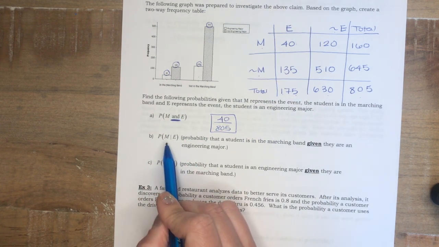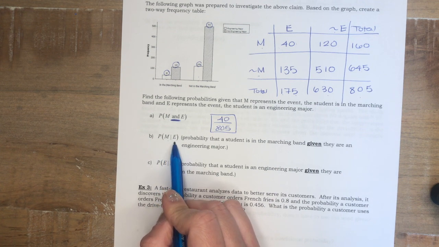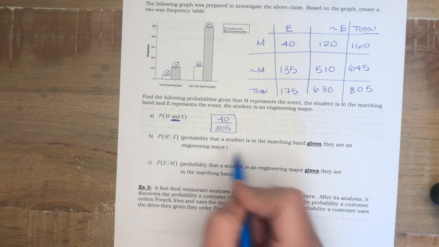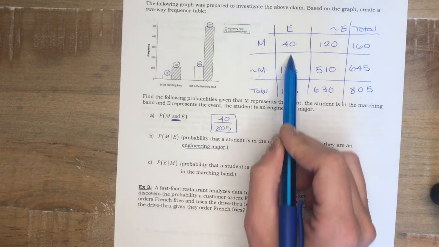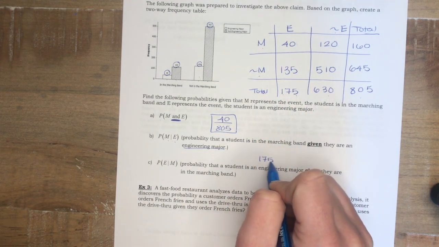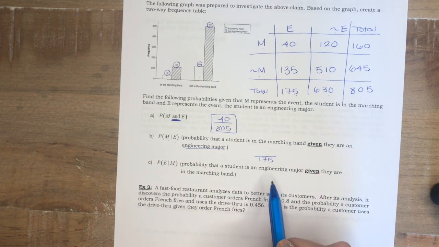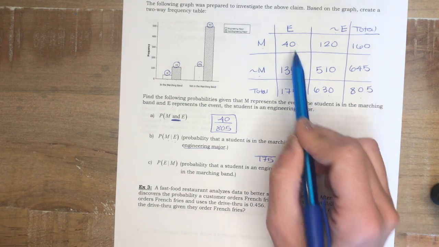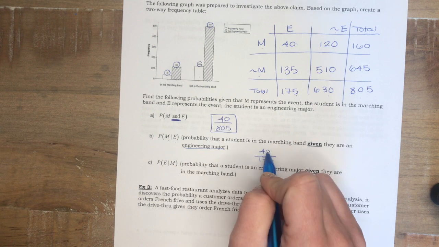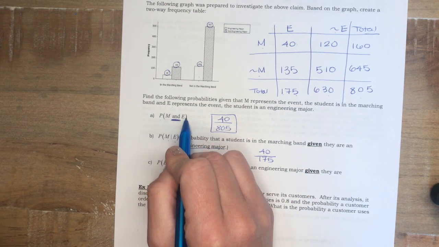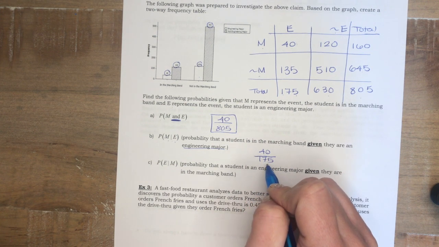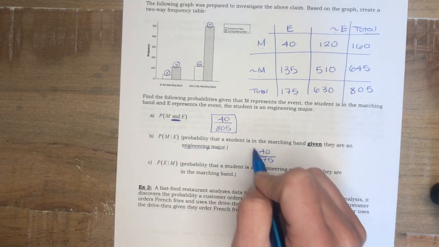But now is the conditional probability. What is the probability that a student is in the marching band given they are an engineering major? So now it's not out of the total amount of kids, it's out of the kids that are engineering majors. So I want to look at that total, which is 175. And out of those 175 students, how many are also in the marching band? So that's going to be 40. So the numerator is the same, right? Because it's M and E, but it's out of the smaller group because we are putting the condition that they have to satisfy this first, okay?